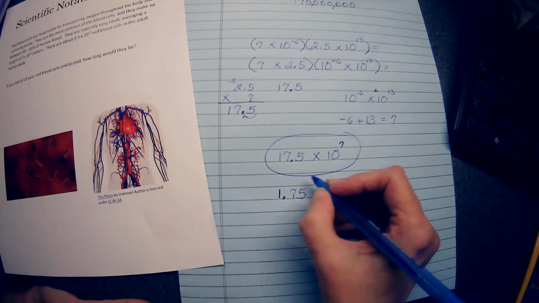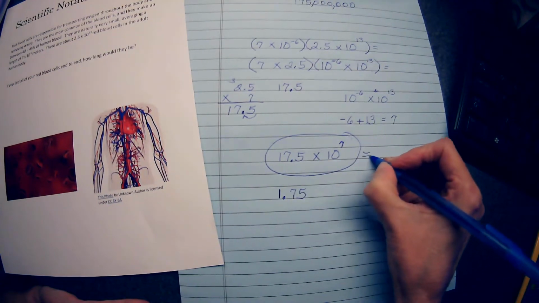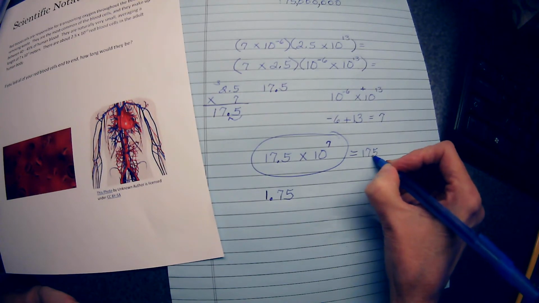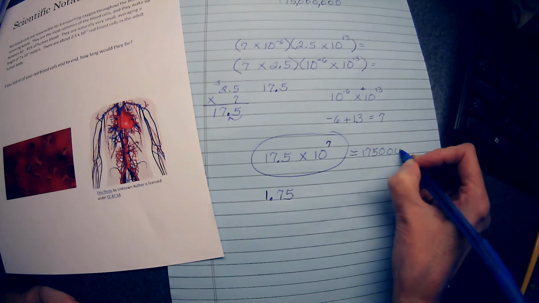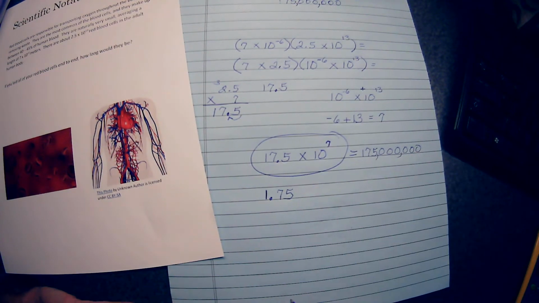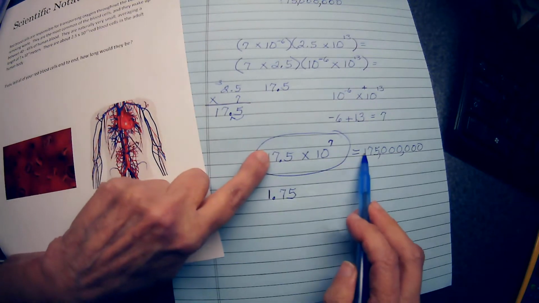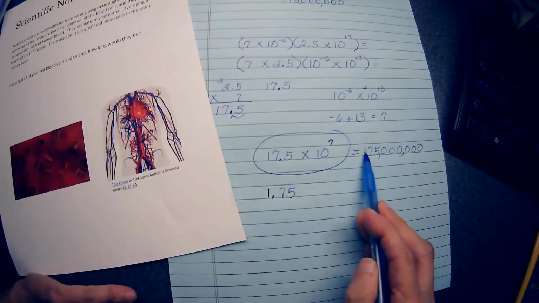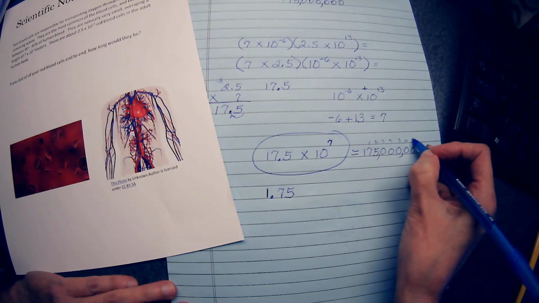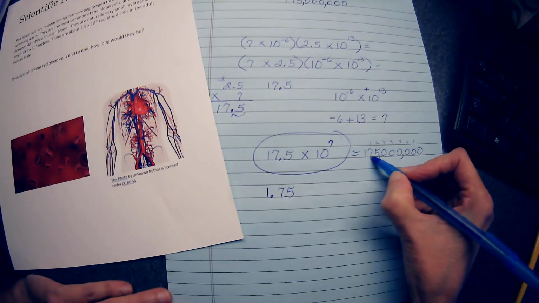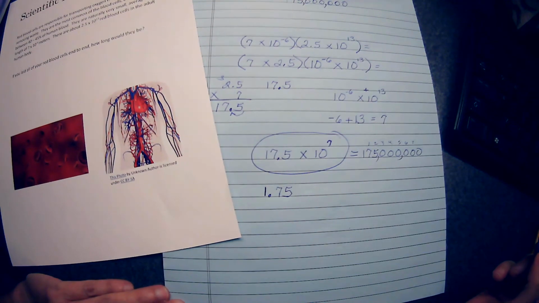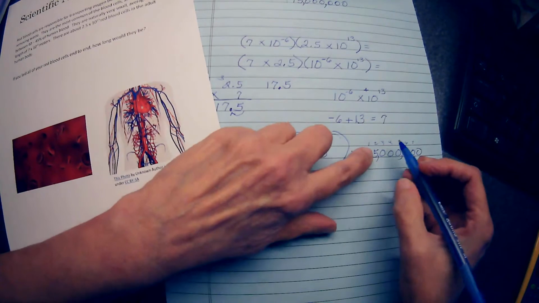Okay, so right here, this is going to equal 17.5, 10 to the 7th.